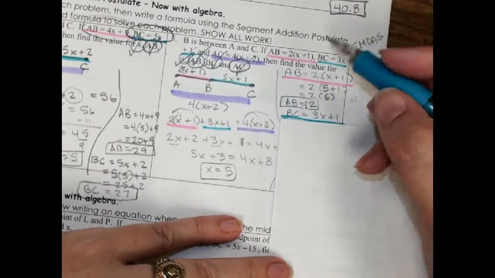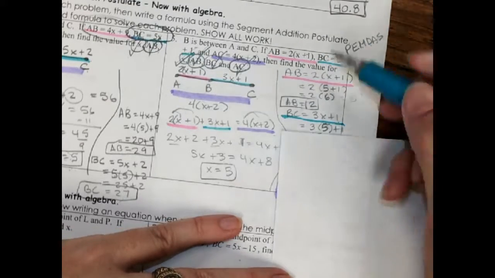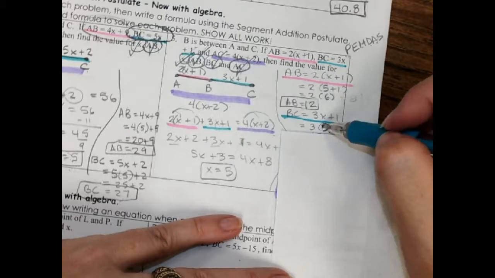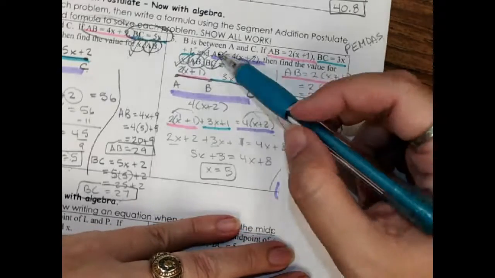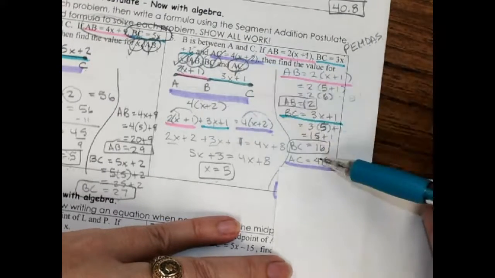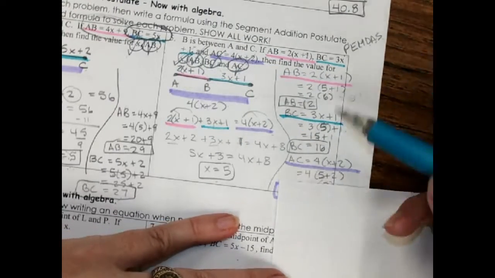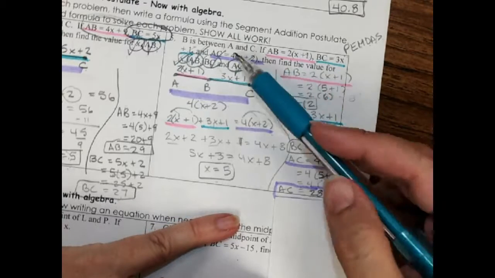Then I do the same thing for BC. Copy it down from up there, plug in the 5, multiply before I add, and I get BC as 16. Check it off that I did it. The next one, AC. Copy it down, plug it in, do parentheses first, and I get 28, and I check it off that I did it.